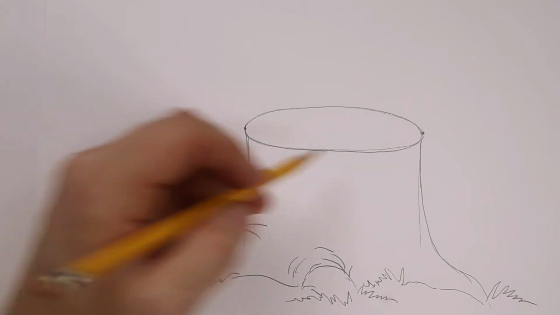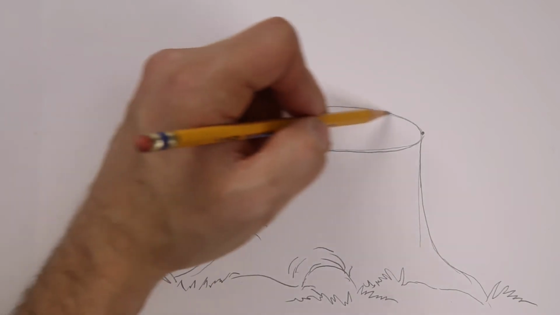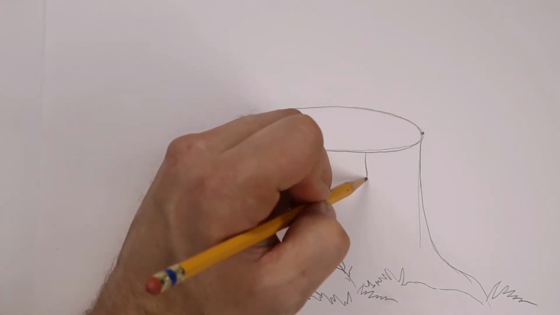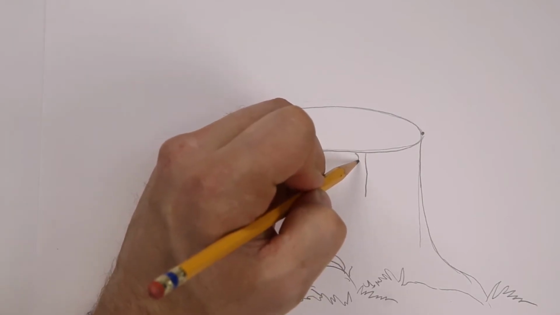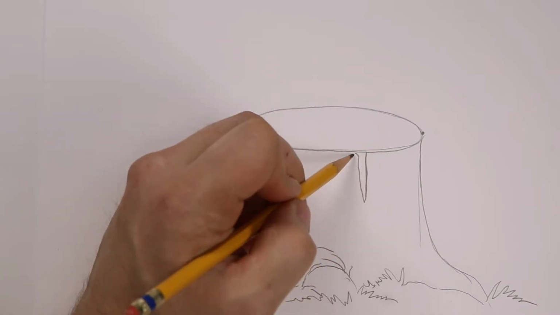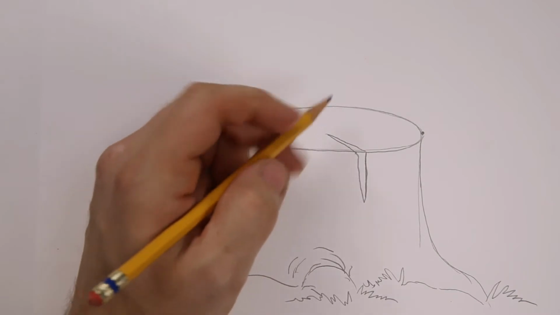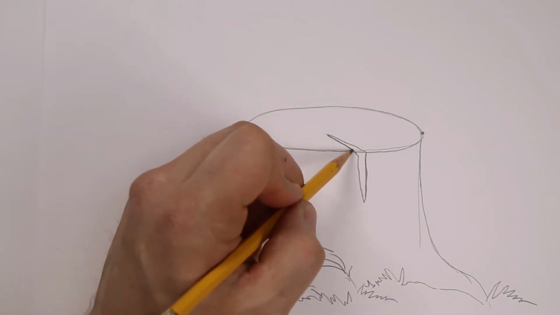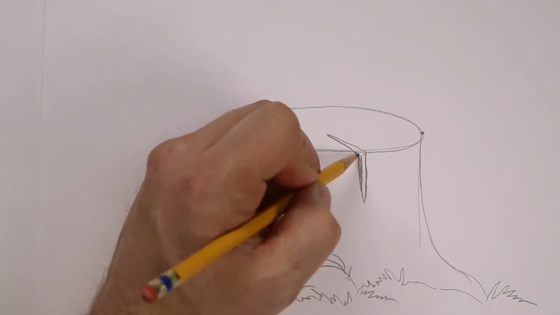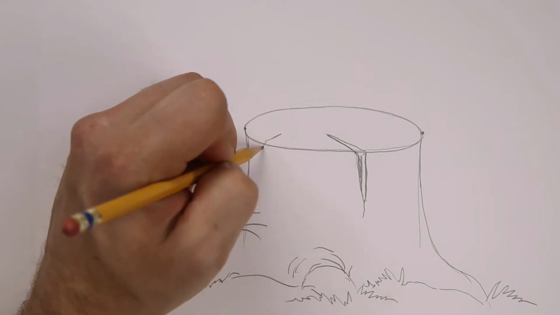We need to bring in some texture. So right here at the top, this is where usually when a tree is cut, you'll see the growth rings. And I want to bring in some cracks along the bark of the tree. Now when a tree dries out, it begins to crack. Usually it has moisture in it, and the moisture evaporates from the tree, and the tree begins to shrink, and that causes it to crack. There's one. And I'm going to put another one over on this side.